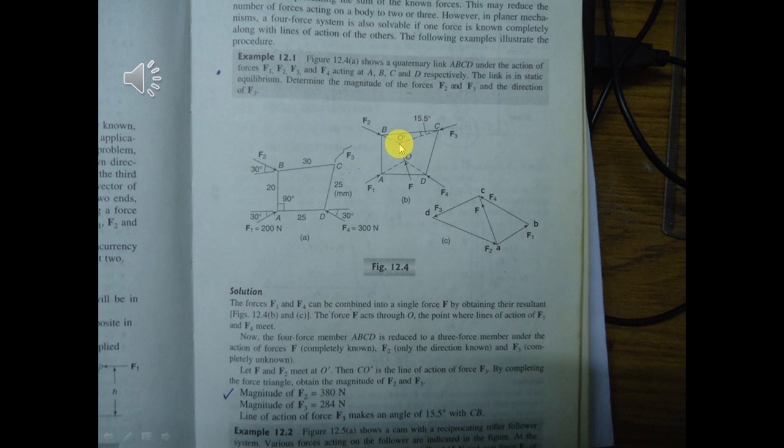So when you join this line, O dash with C, you will be able to get the direction of force F3 acting through C. So this is the line of action of C. O dash represents the line of action of force F3, and it was found around 15.5 degree.